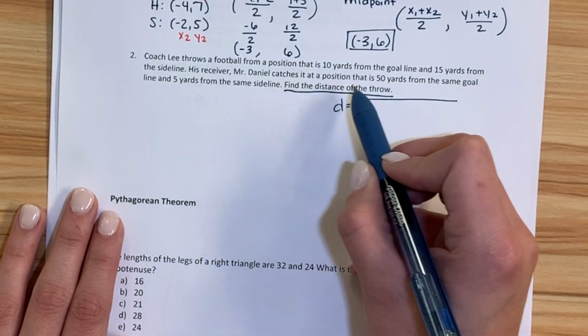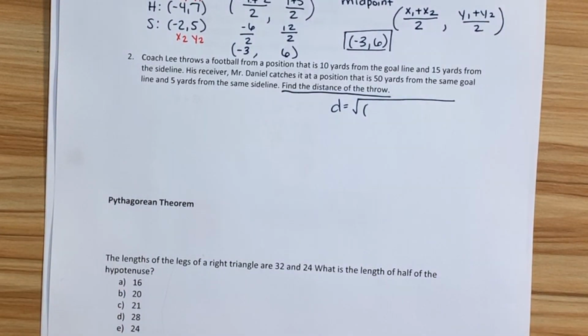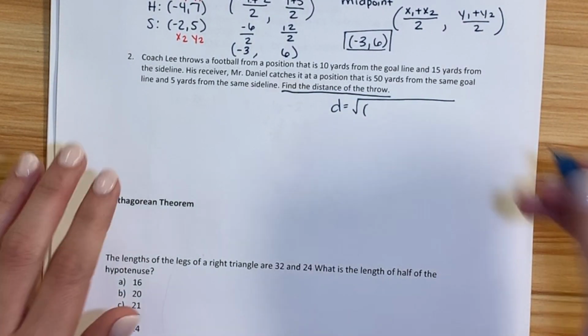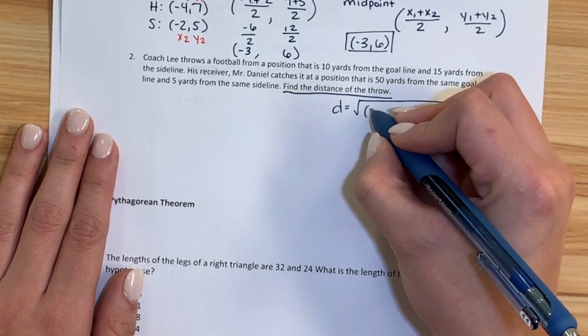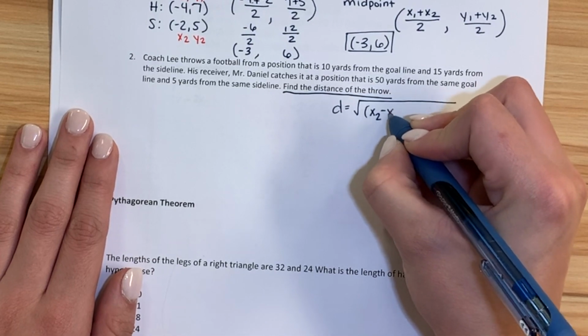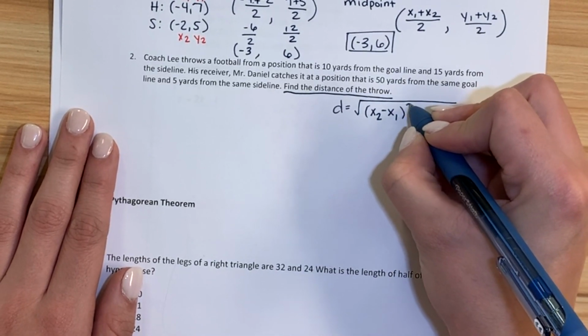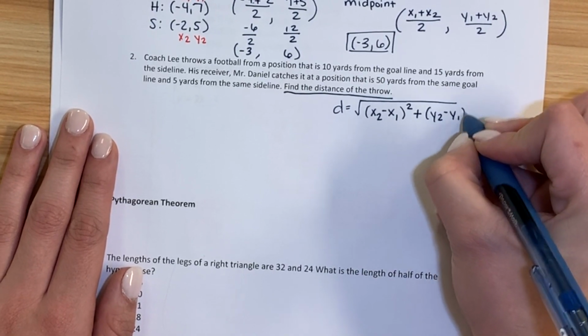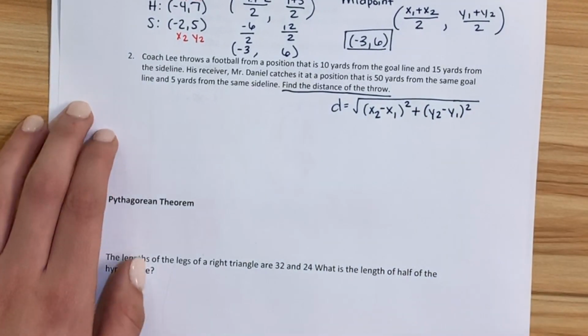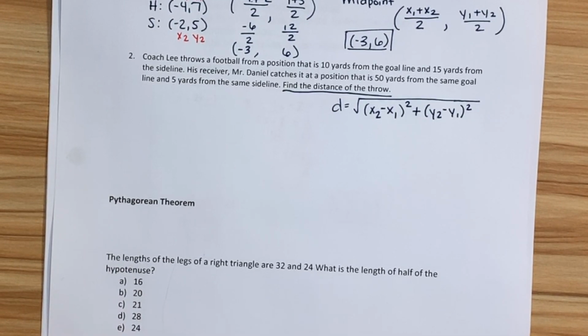So usually that last sentence is what they want you to do, which in this case is finding the distance of this throw. So the only thing that I know about distance is the distance formula. So I'm going to jot that down real quick. Feel free to jot that down with me. So all of this is inside a square root.